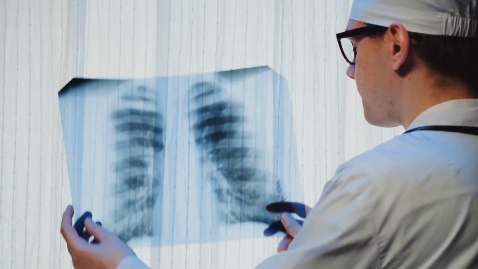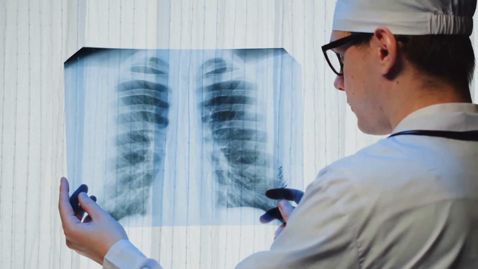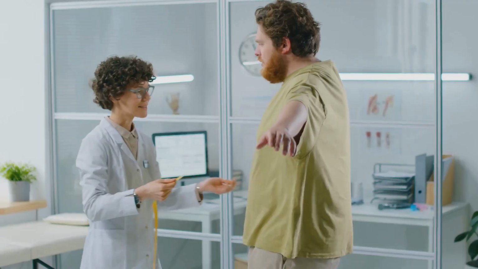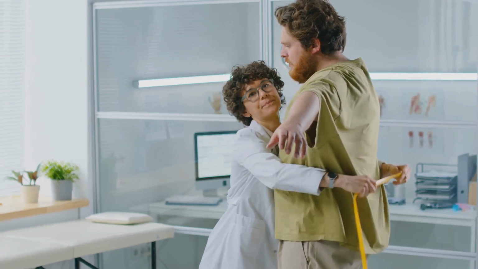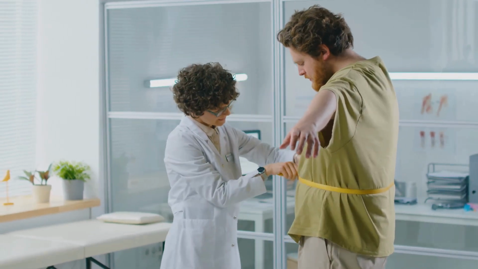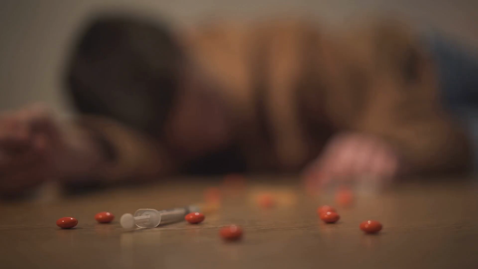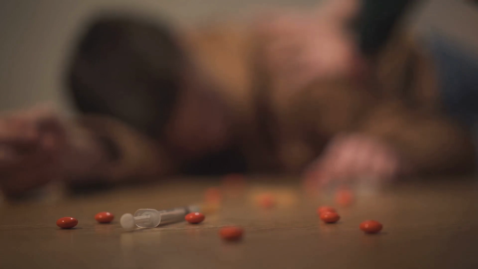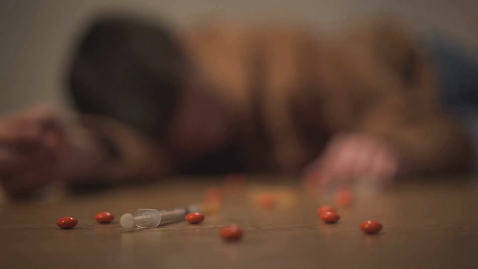Pneumonia. Infection in the lungs can interfere with gas exchange, affecting CO2 removal. Obesity. Excess weight, especially around the abdomen, can restrict lung expansion and impair breathing. Opioid overdose. Opioids depress the respiratory center in the brain, slowing breathing and increasing CO2 levels.